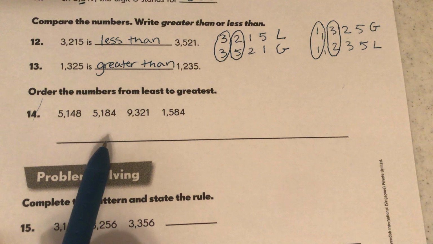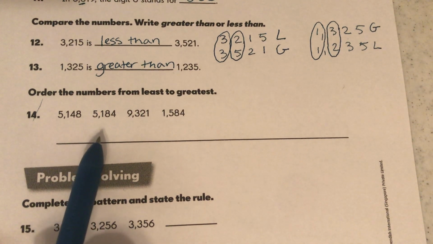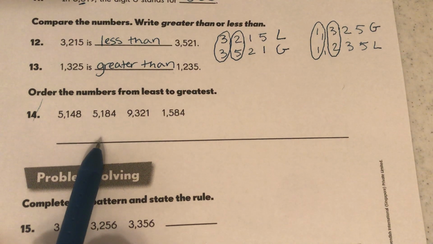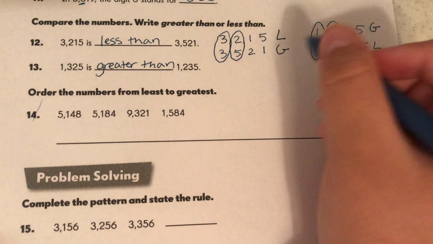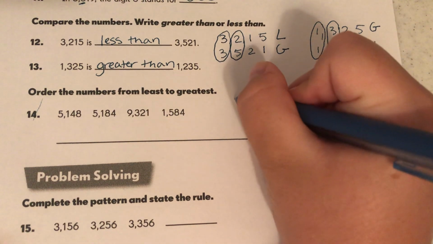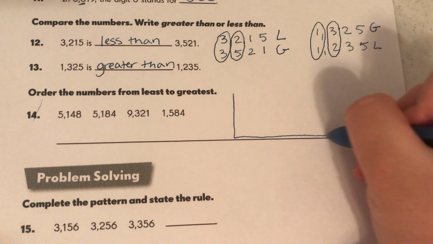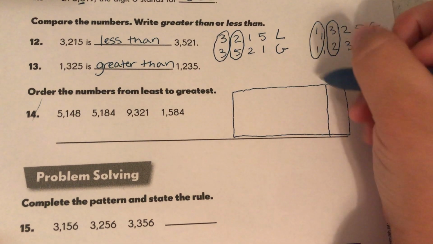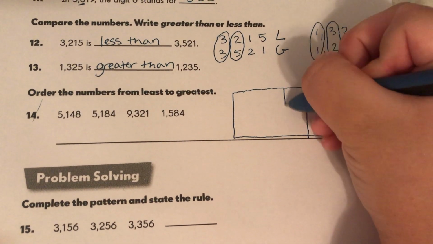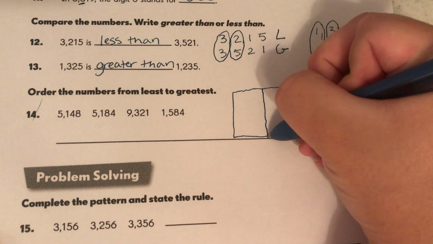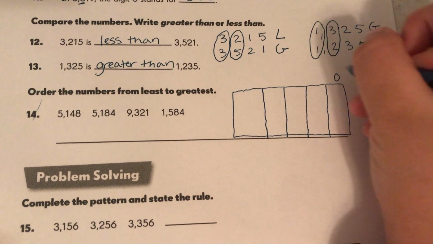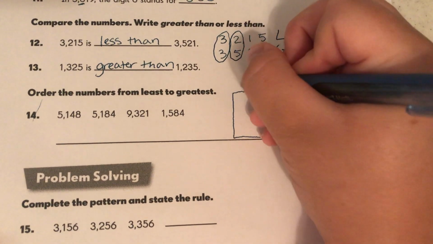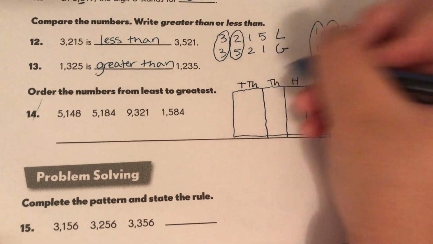Order the numbers from least to greatest. Can you do that for me? Well, just like before, I am going to compare. I'm going to stack them on top of each other. I'll make my place value chart this time. I have the ones, the tens, the hundreds, the thousands, and the 10,000s.